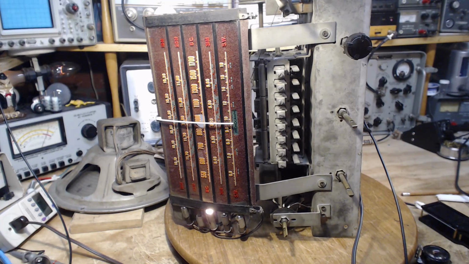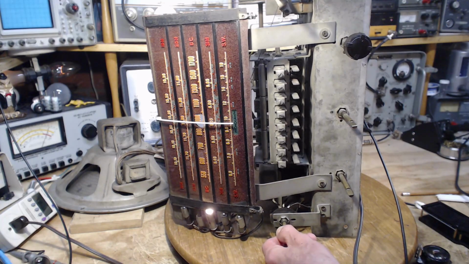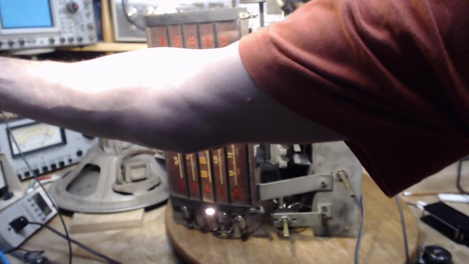There it goes. Okay, we're operating on a low voltage here, 85 volts. Good. Okay. No particular smoke coming from anywhere, just a cat crying behind me. Let's go full voltage here.